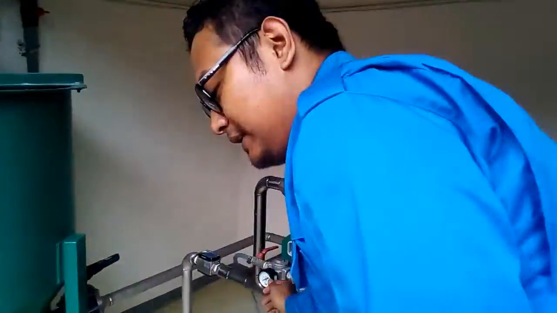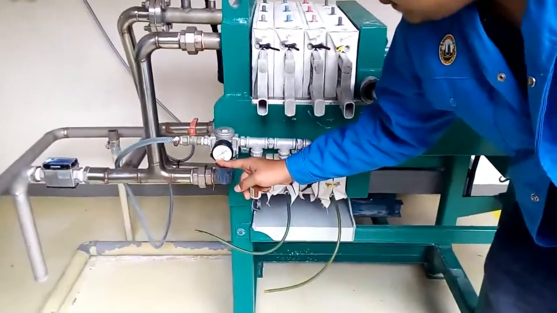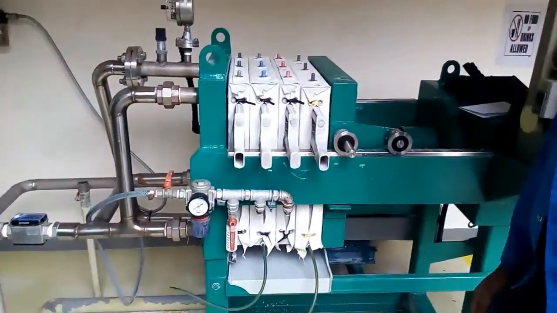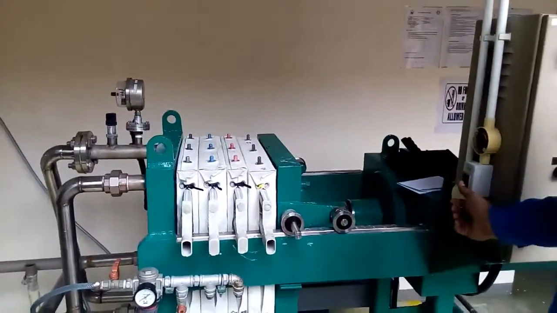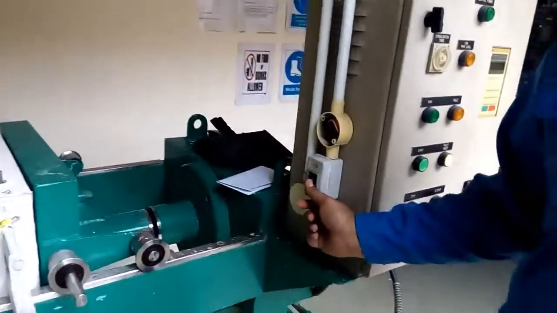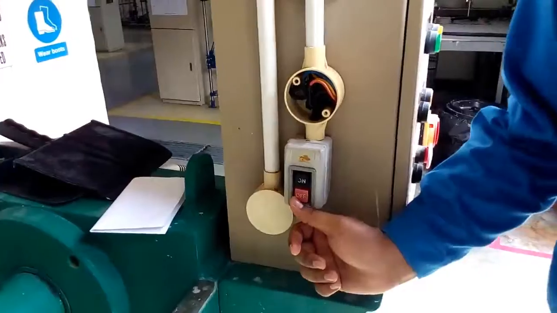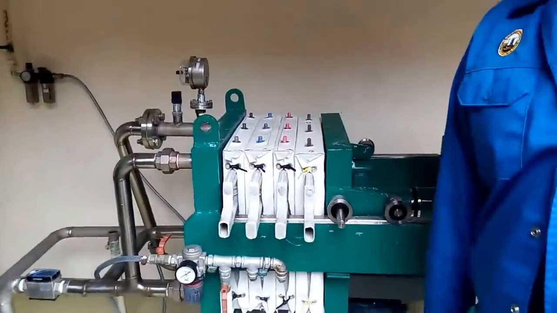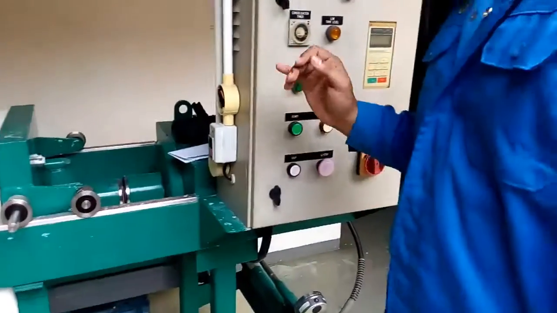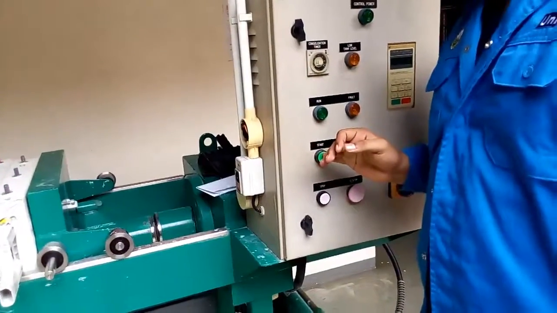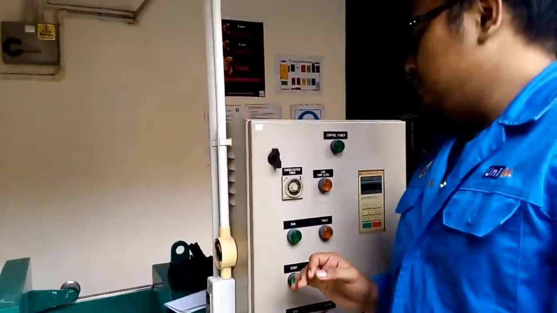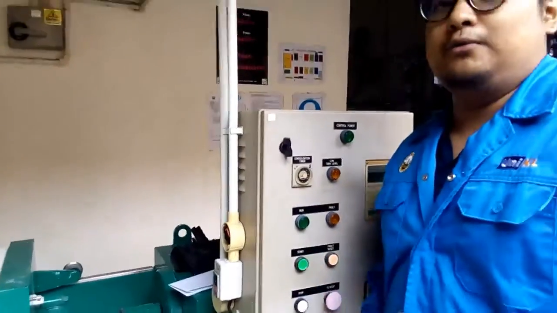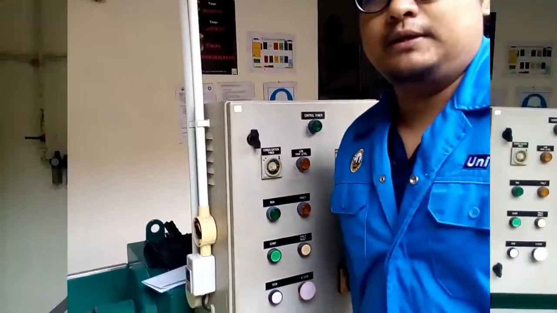After that we adjust this pressure gauge to 2 bar, and then switch on the slurry switch to let the mixing process occur. And lastly, push the start button for the experiment to continue. Okay, that's all for me.